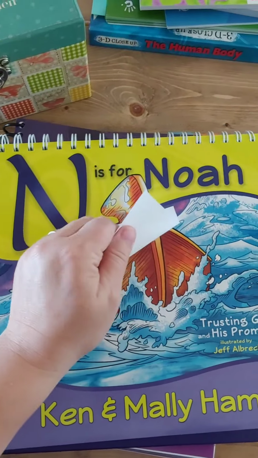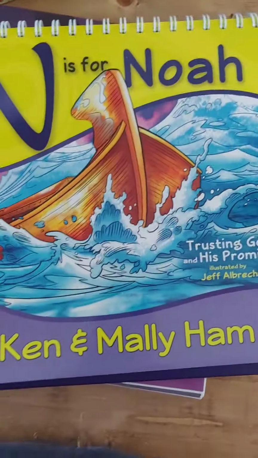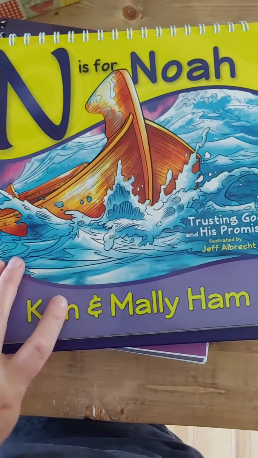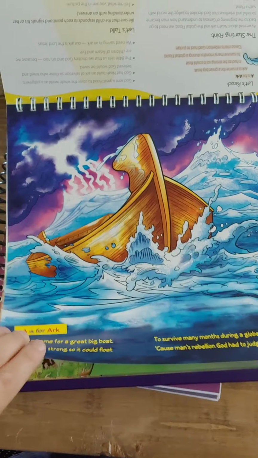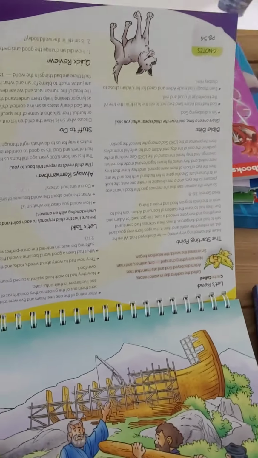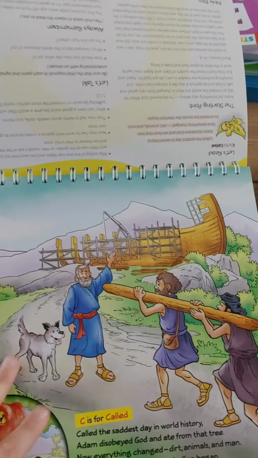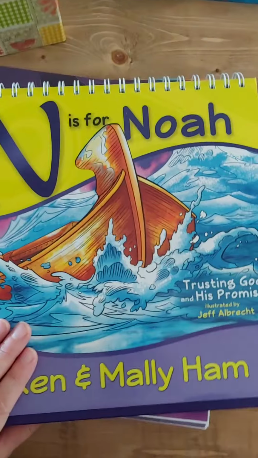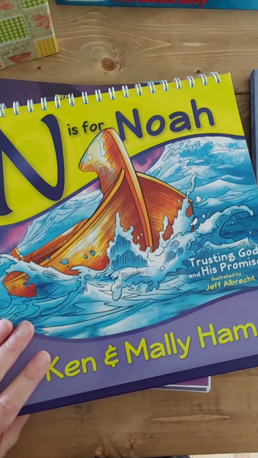Something to go along with our character study, and just in morning time, we will be doing the N is for Noah. This is through Master Books. We have all three of the ones that they have. They're just short little lessons all around the story of Noah. So anyway, we'll be doing this. It's just a little short Bible morning time thing.